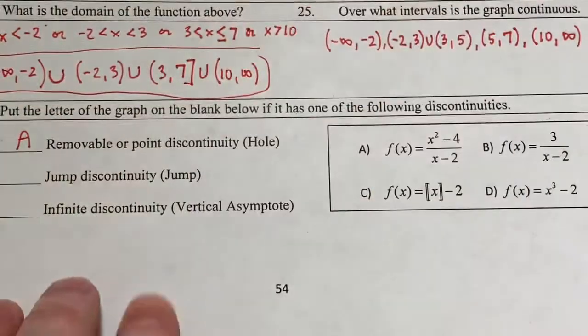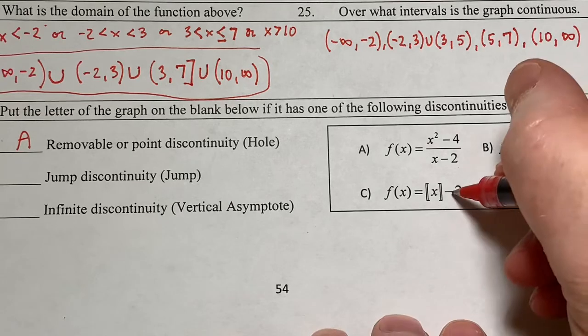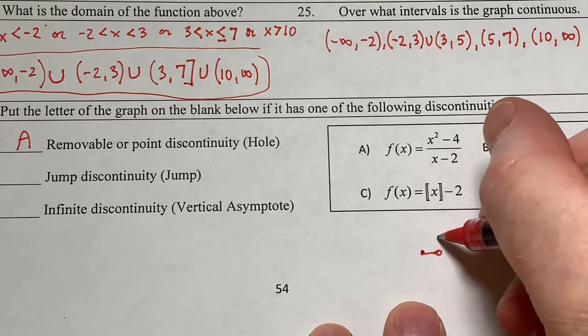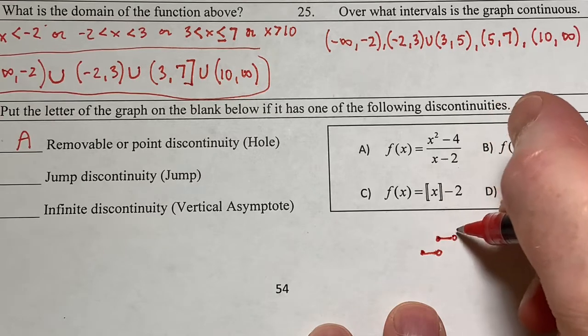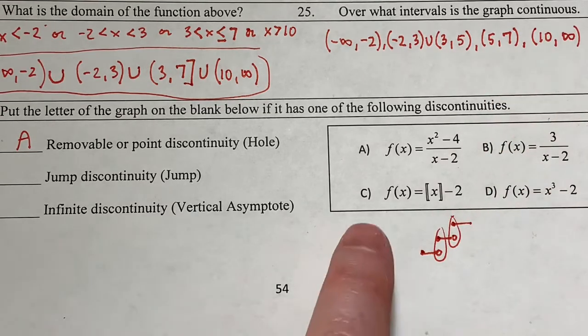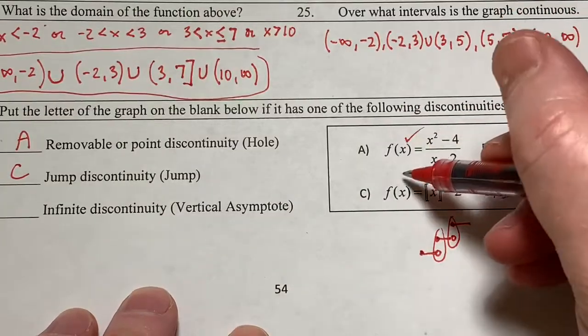So A. And then a jump discontinuity. Well, we know about greatest integer functions, right? Even though this thing is shifted down, these graphs at every integer just hop up to a new spot. Well, those are called jumps. So jump discontinuity would be right here. It takes care of that one and that one.